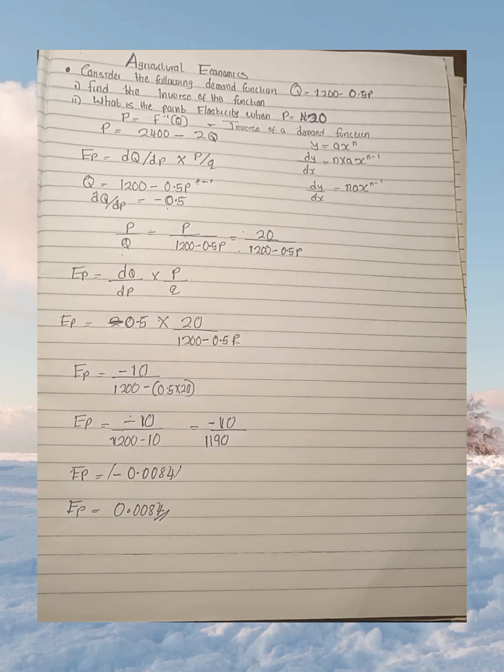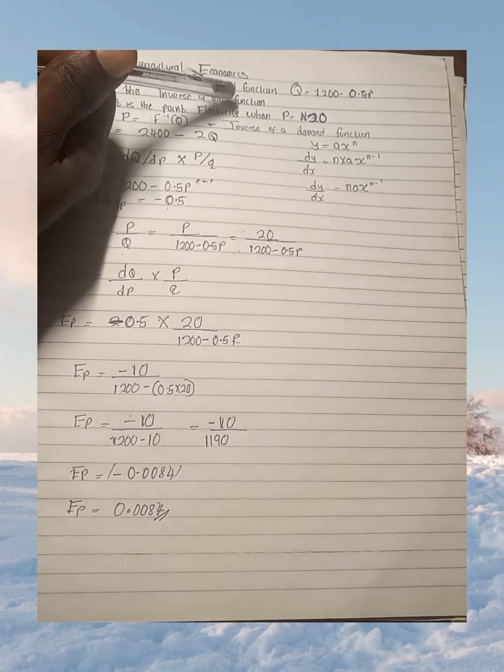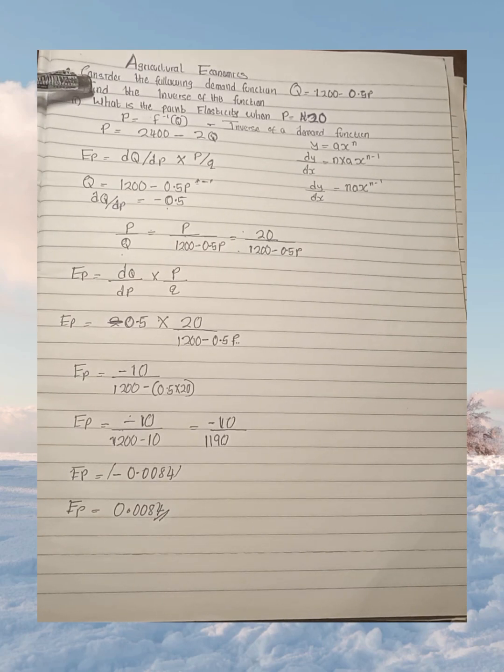So we have easily found the point elasticity of this function. Perhaps if you want to watch the video on the inverse of the function, you can refer back to my previous video. Check the YouTube channel, you will see it there.